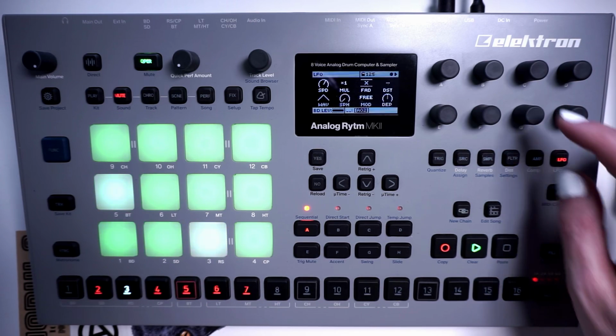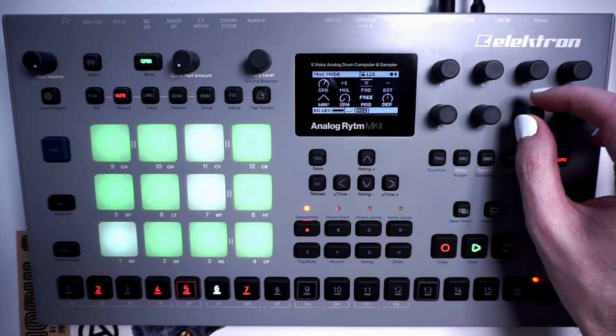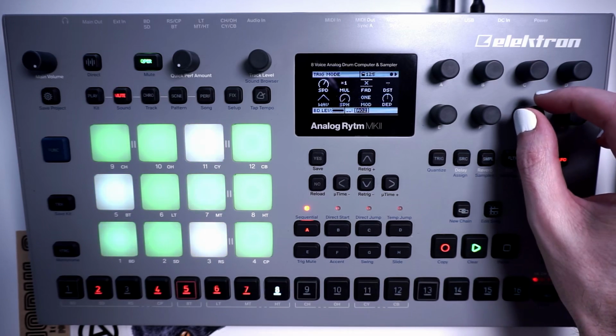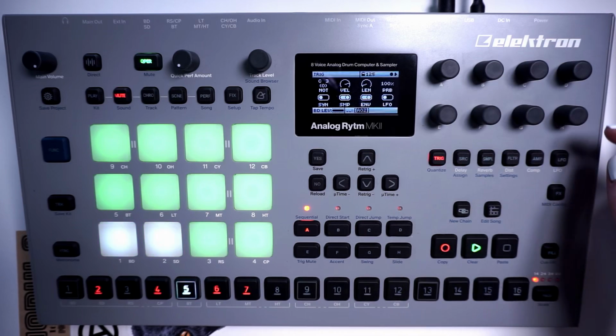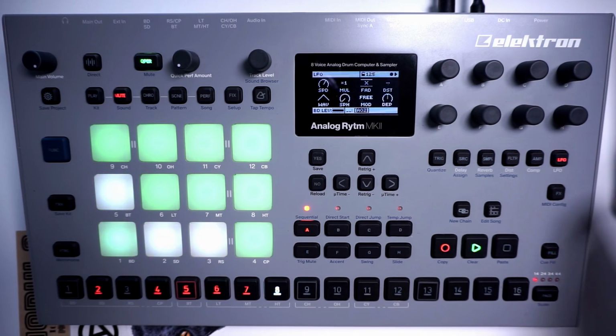If you've got LFOs that are set to, what are they called? Trigs. Where is it? Actually, it's in the trig section. If you've got the LFO triggering, then it would turn that off as well.